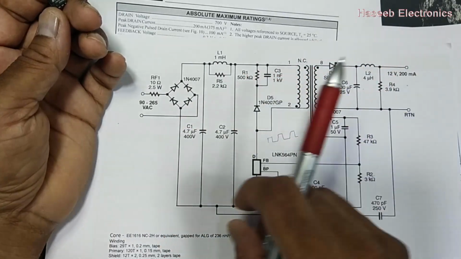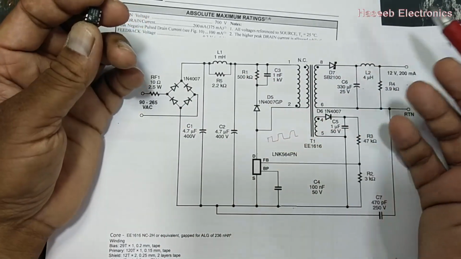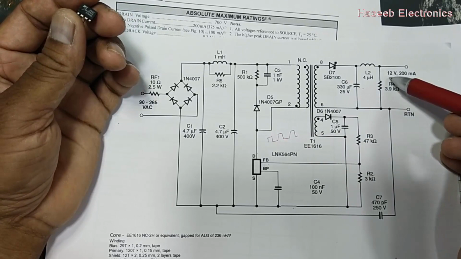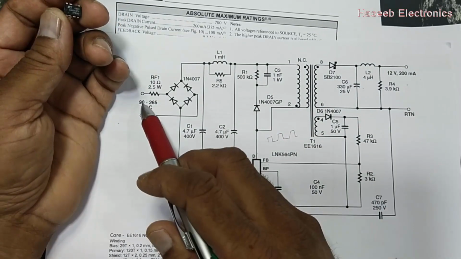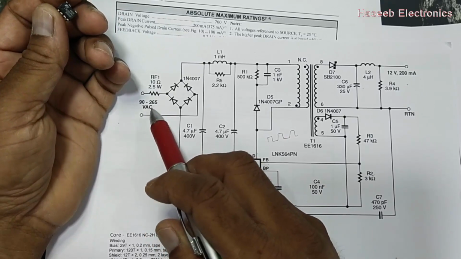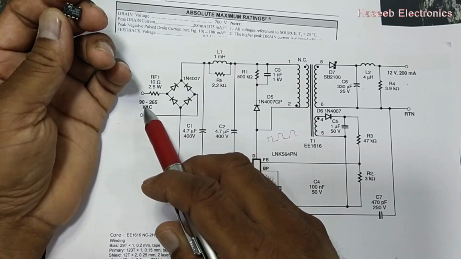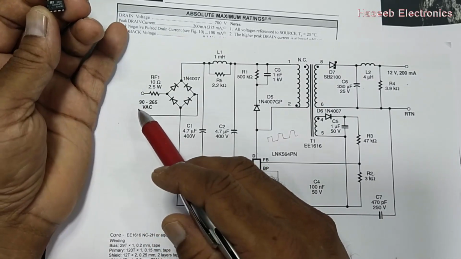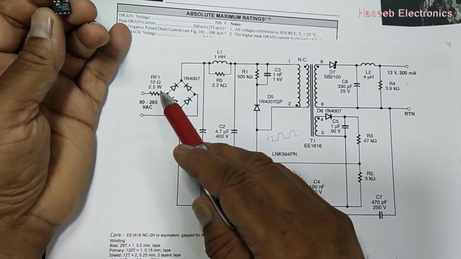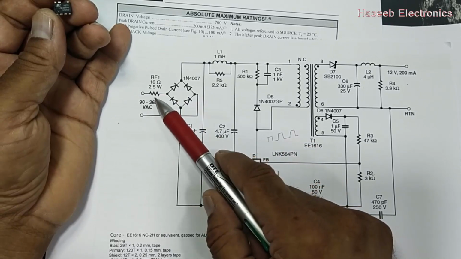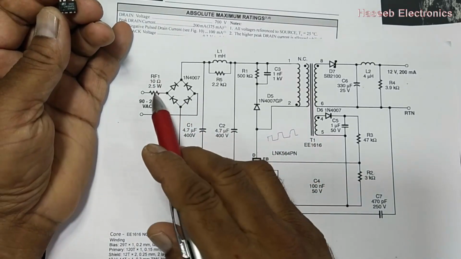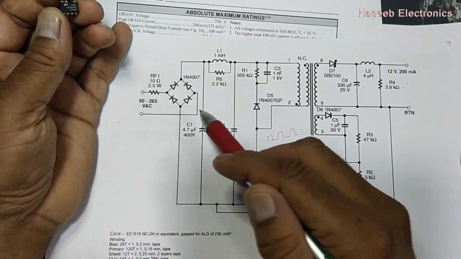This is a reference design for this IC. It is about a 2.5 watt, 12 volt, 200 milliampere design. It has 90 volt to 265 volt AC, a wide range of input voltage. Then it has a 2.5 watt, 10 ohm resistor. We can say it is used as a surge protector. It is working as a fuse because it is a fusible resistor.